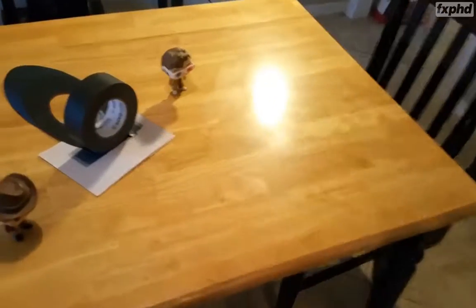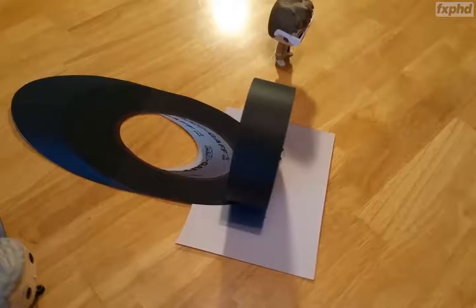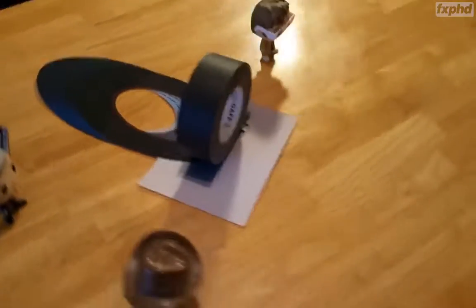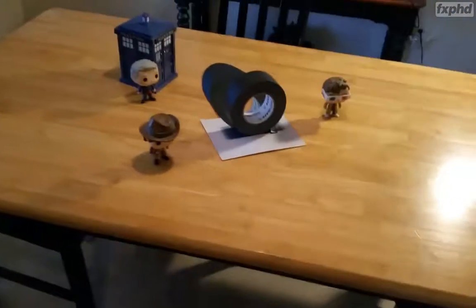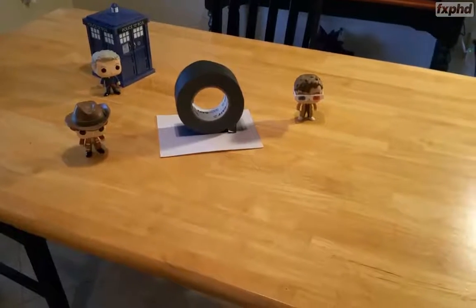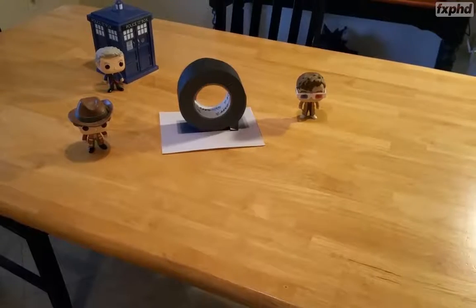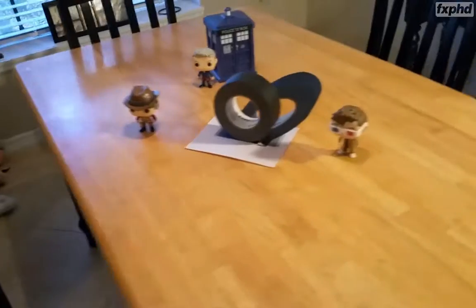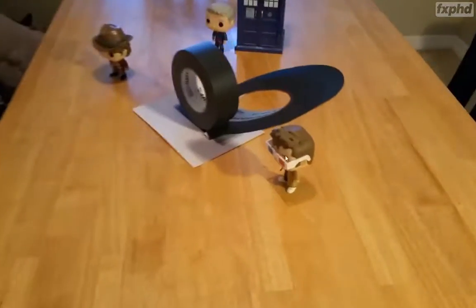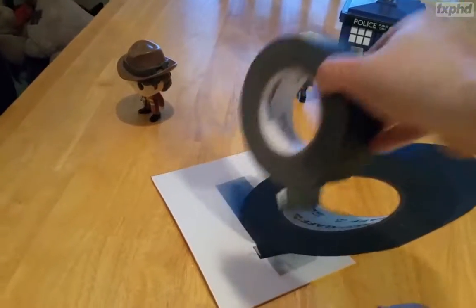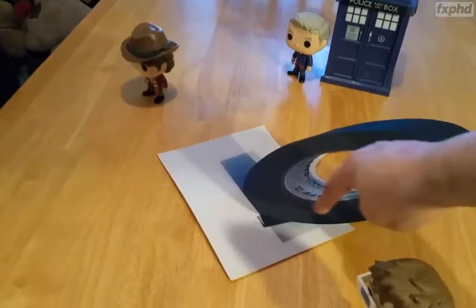So in this setup, we have the real roll of tape sitting on top of the printed out compensated view dependent image. And we're going to move into the same position where both line up. And that reveals our true camera position. We also have part of the shadow from the little Doctor Who toy on top of the paper.